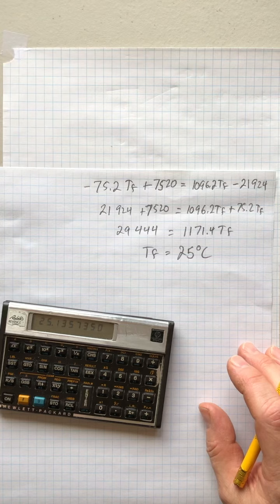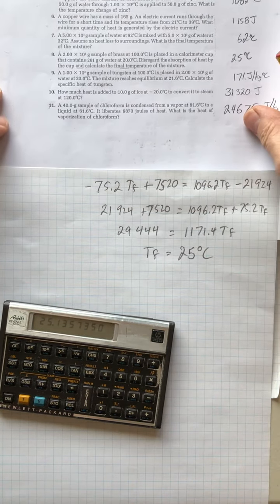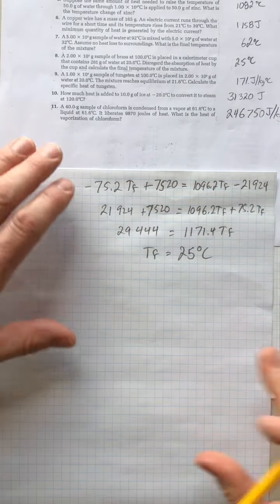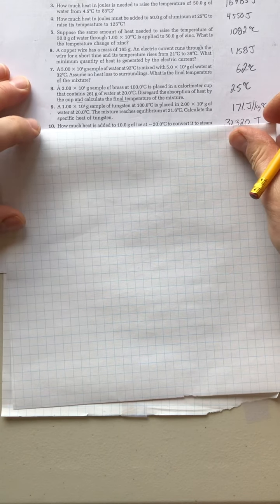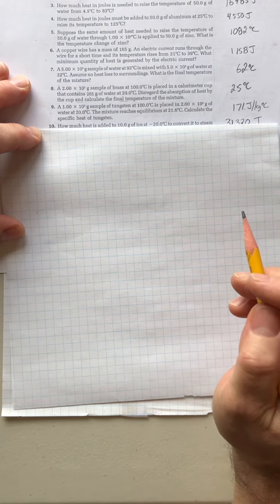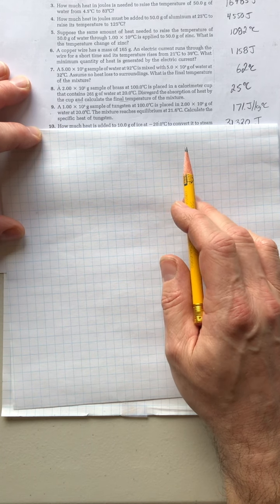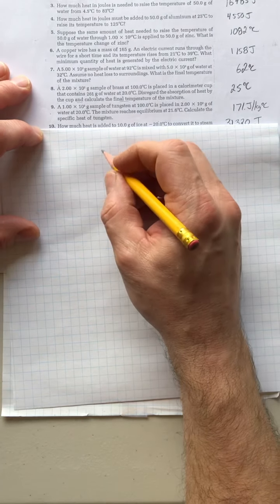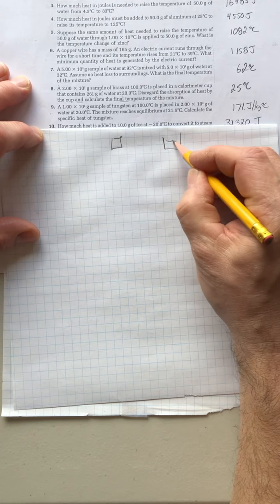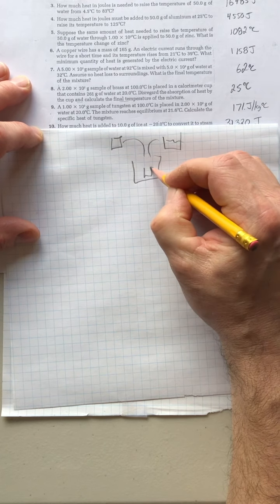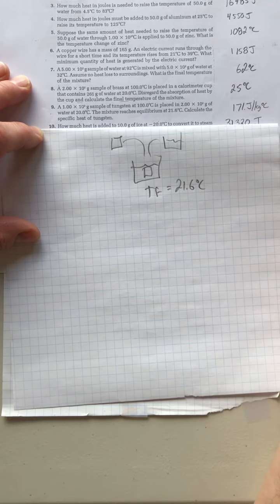Okay, so let's take a look at question 9. Okay, question 9 says, a 100-gram sample of tungsten at 100 degrees Celsius placed in 200 grams of water at 20 degrees. Calculate the specific heat of the tungsten. Okay, that's nice. So now we got a piece of tungsten. It's going to drop into some water. Mix them together. And the T final is going to be 21.6 degrees Celsius.